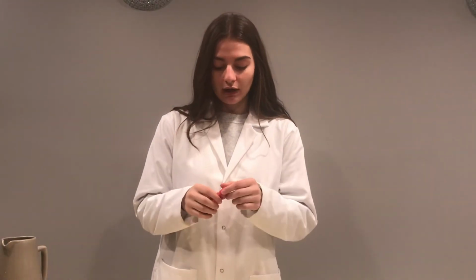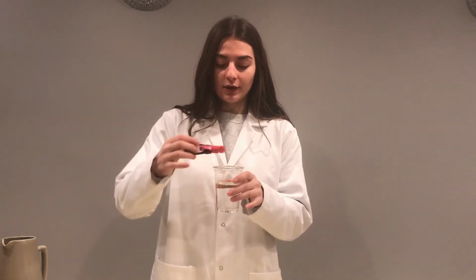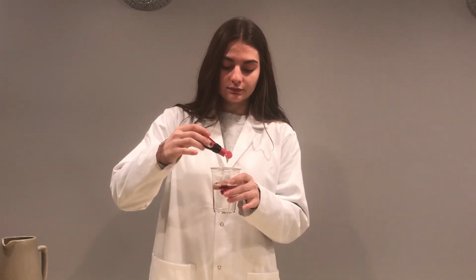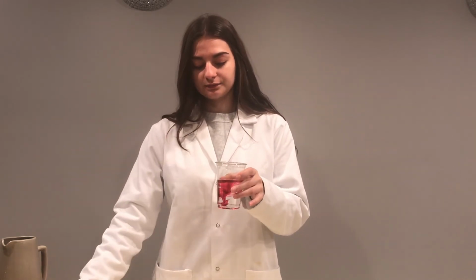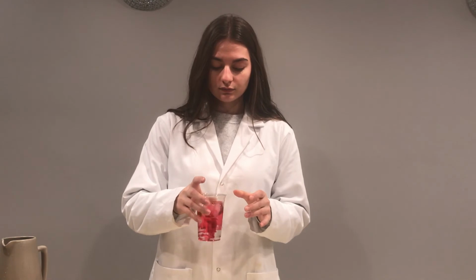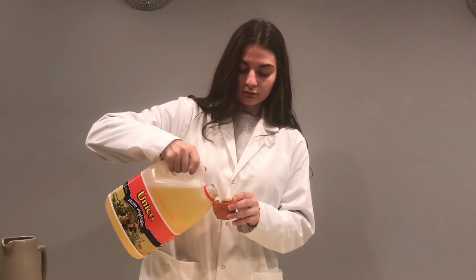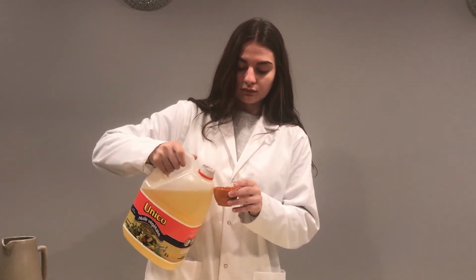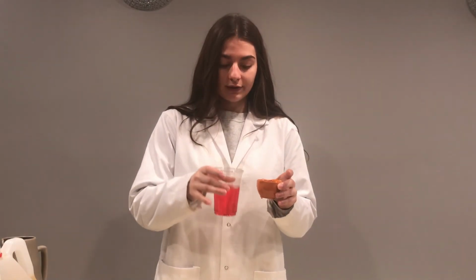Next we're going to add our food coloring. I picked red food coloring to make it look more like lava. So we're going to add about 5 drops to the water. Make sure it combines. While that's combining, we're going to measure out a 1/4 cup of oil. Alright, now we're going to pour the oil very slowly on top of the water.